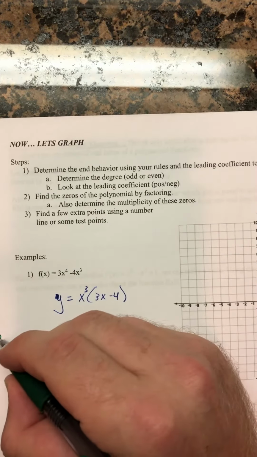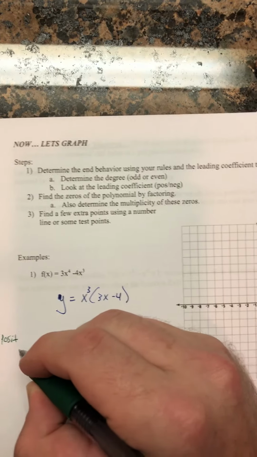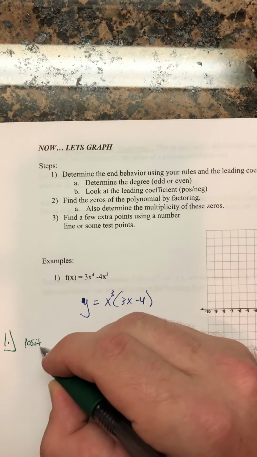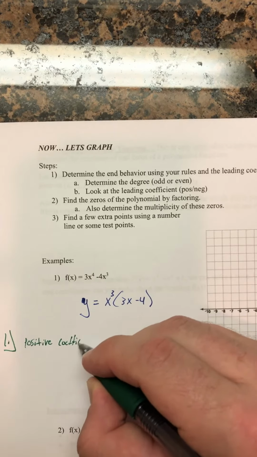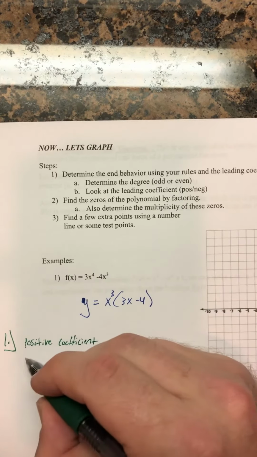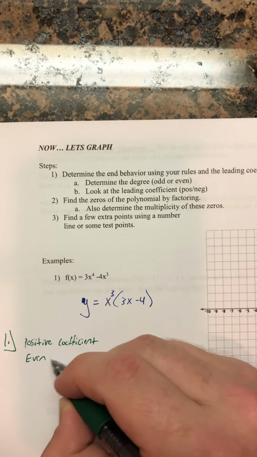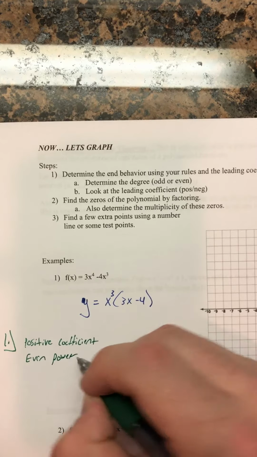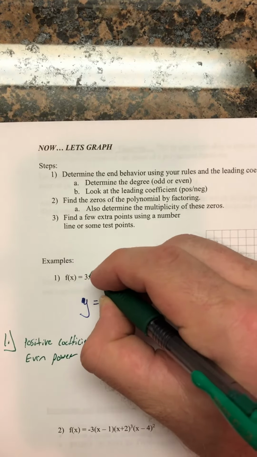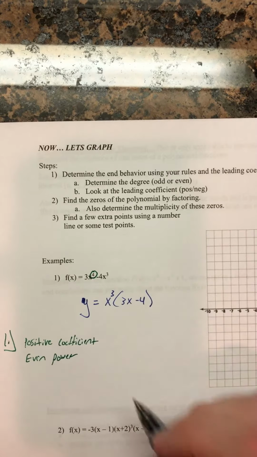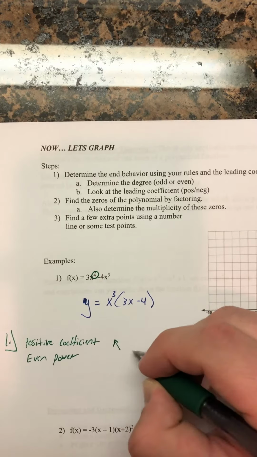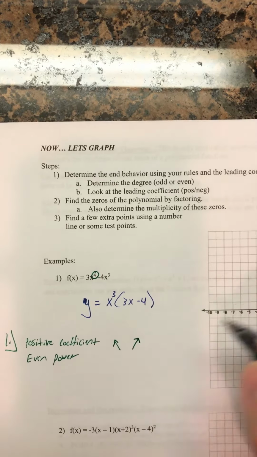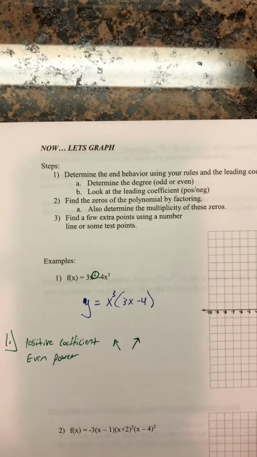So I have a positive coefficient, and I have an even power, the leading power, even power, positive coefficient. That means I need to go up with my end behavior, both directions. Both my directions need to go up.